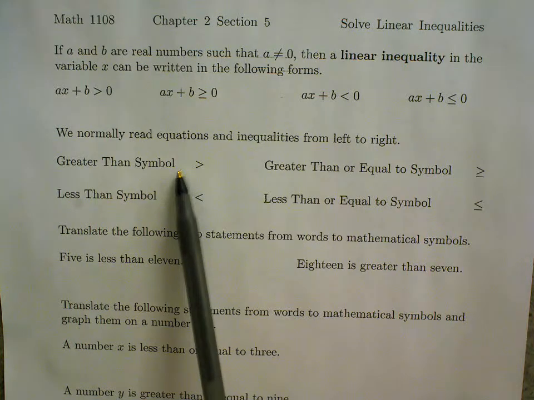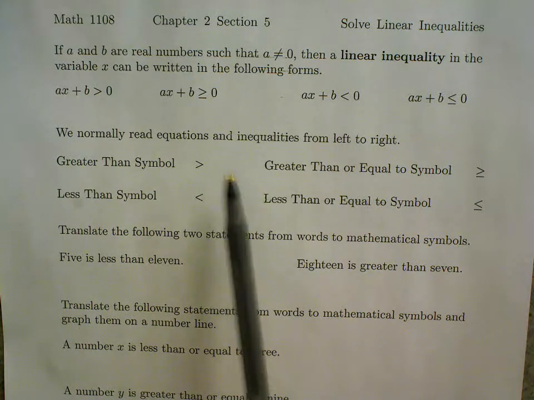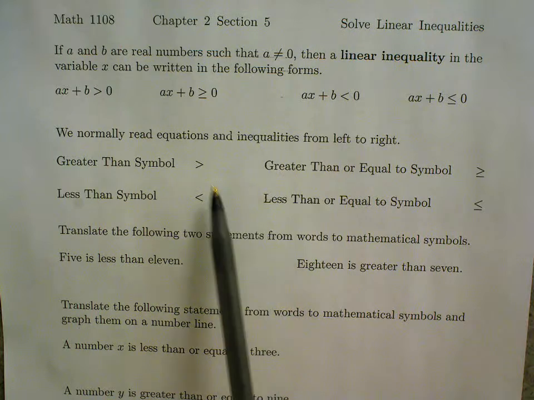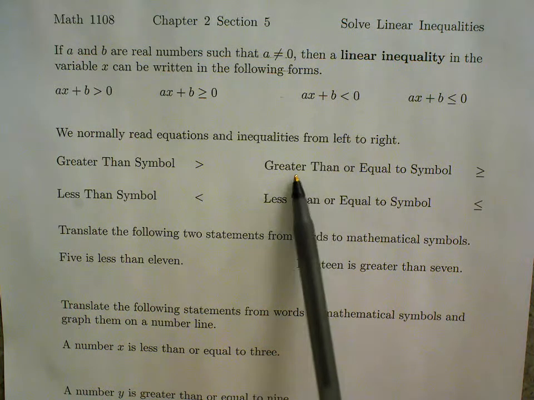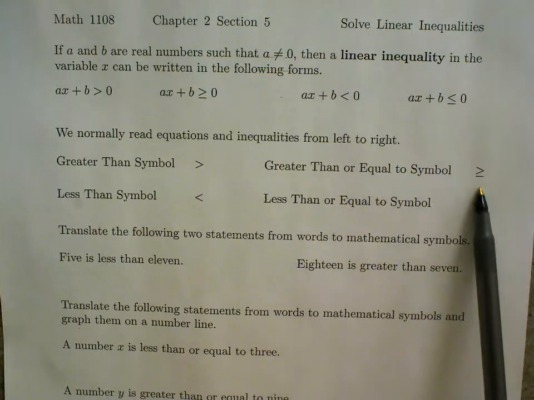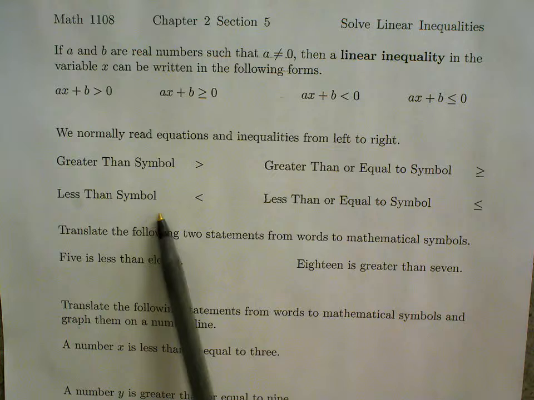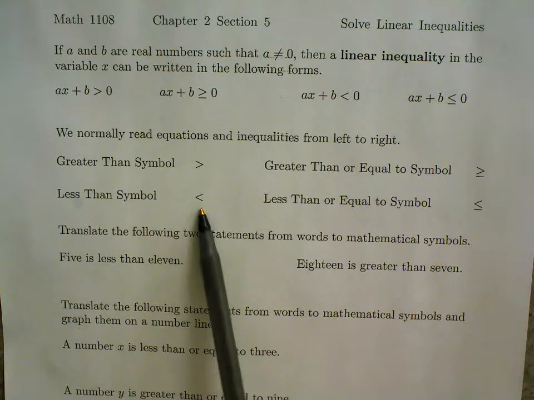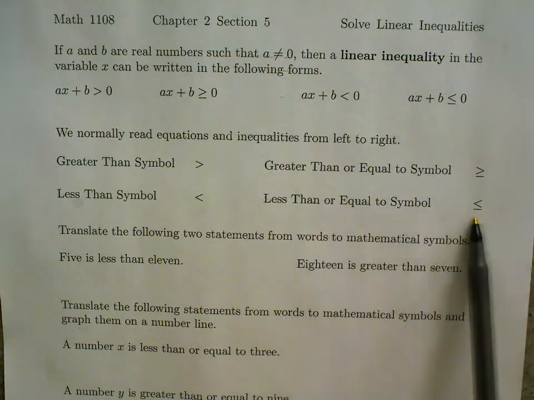The number on the left-hand side of this is greater than the number on the right-hand side. Greater than or equal to, the symbol for that looks like this. The less than symbol, and then the less than or equal to symbol looks like this.